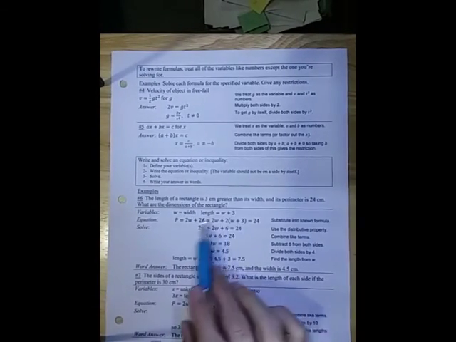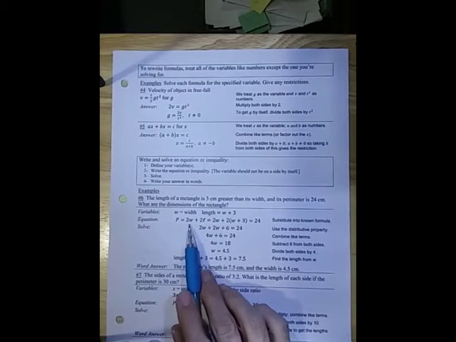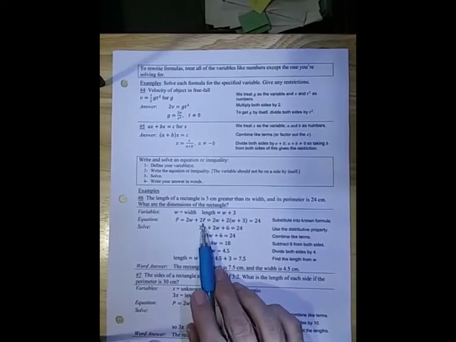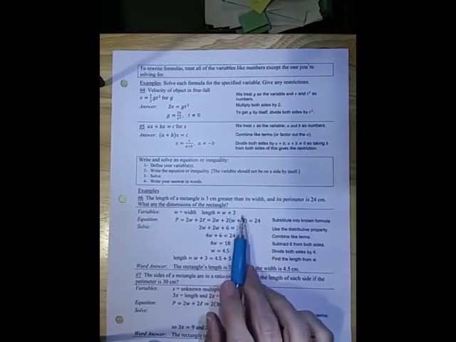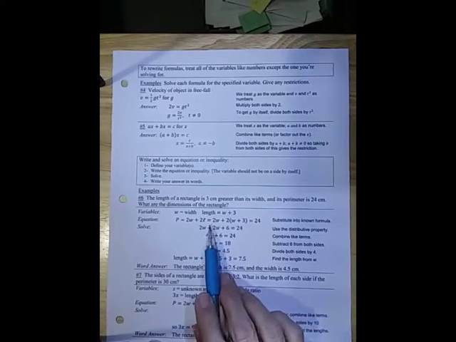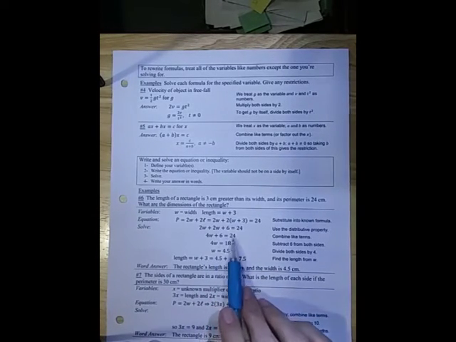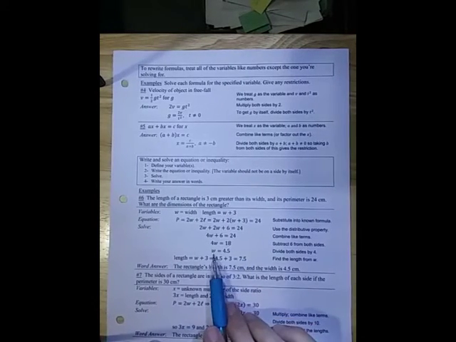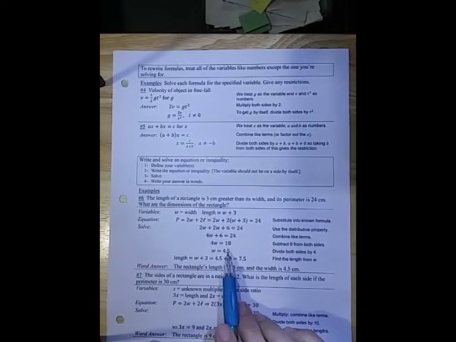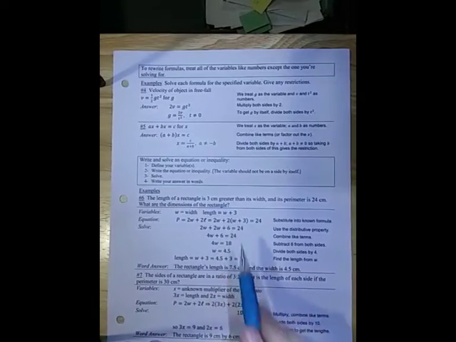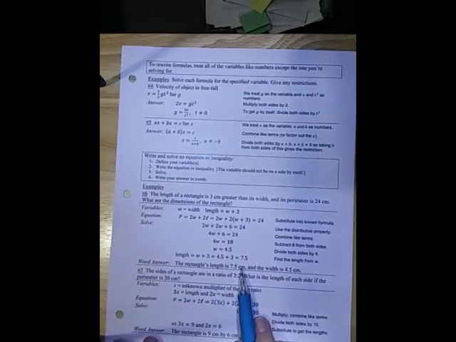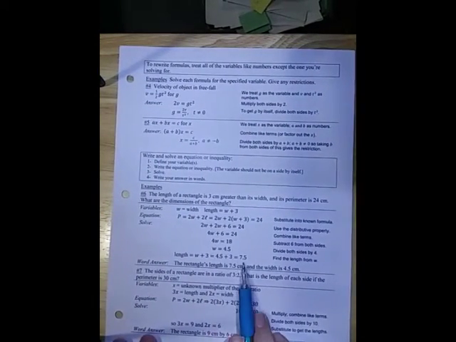It really doesn't matter which way you do it as long as you define it and you tell what it is that you're using. Then we know that the perimeter of a rectangle is twice the width plus twice the length. Instead of the length, we can now substitute W plus 3. We're going to distribute these, combine like terms. We get 4W plus 6 equals 24. Subtract 6 from both sides, then divide both sides by 4, and you get W equals 4.5. Then you put that 4.5 back in the length equation. You'll get 7.5. That's our solution in numbers.